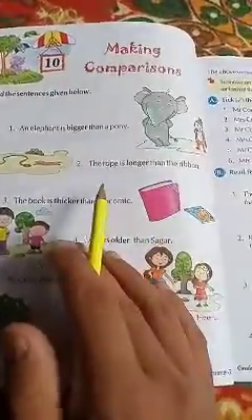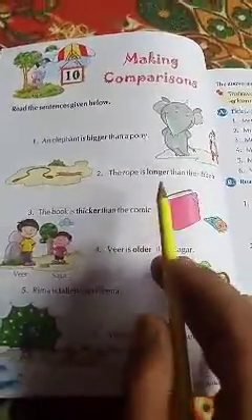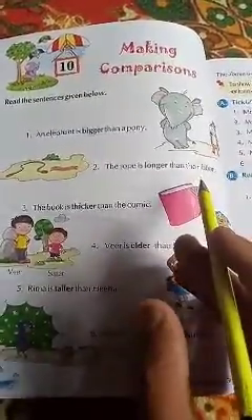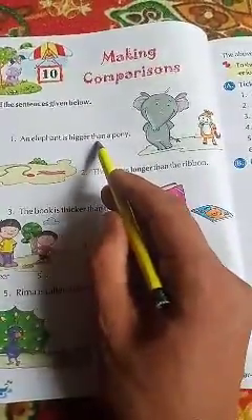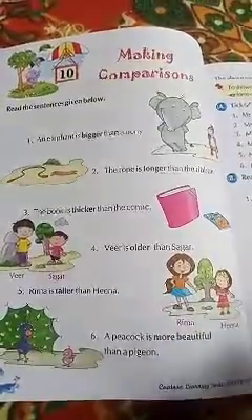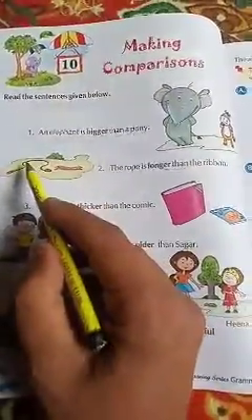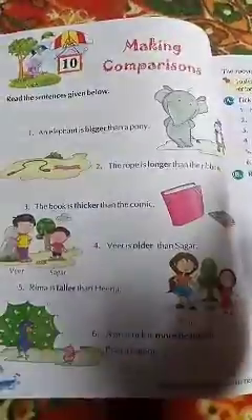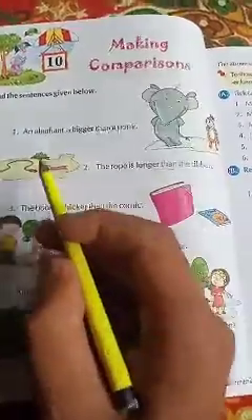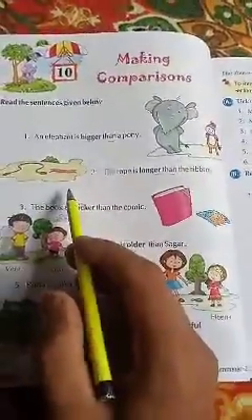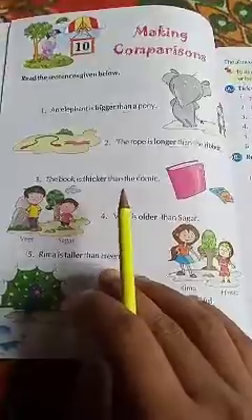Okay, now we move on to the second sentence. The rope is longer than the ribbon. Okay, what have we used here? We have used here ER and than, isn't it? Similarly, here we use ER and than to show the comparison. You can see in the picture, the rope is longer, means in size it is longer than the ribbon. The ribbon is small and the rope is much longer than the ribbon. Okay, very good. Now let's move on to the next.